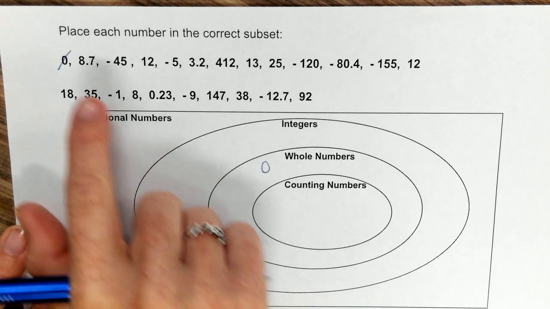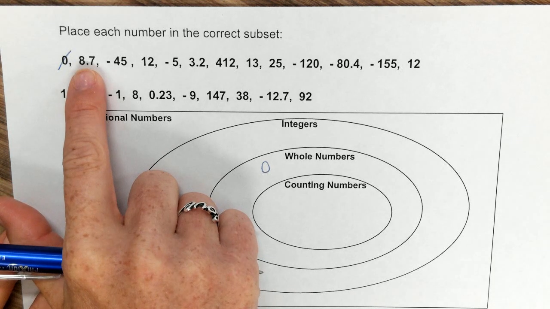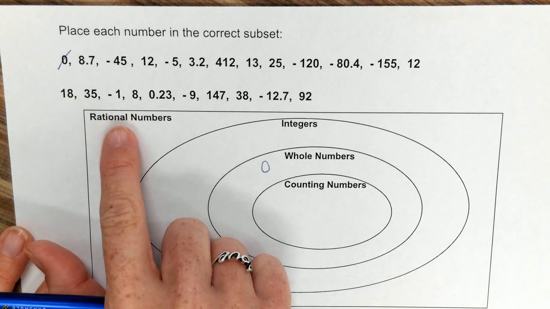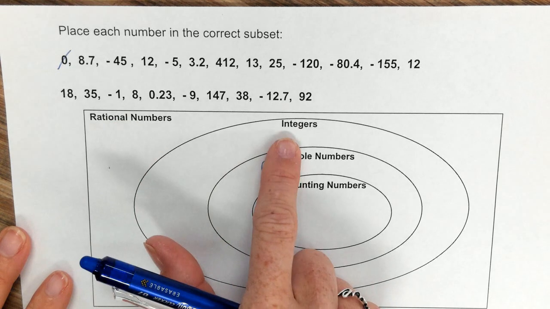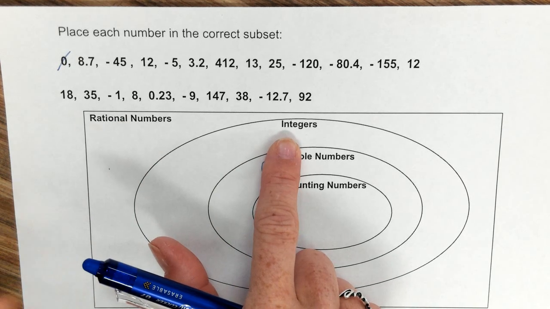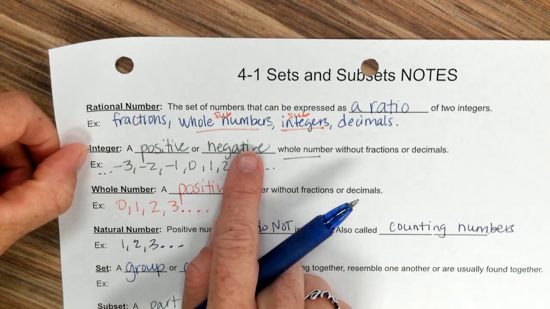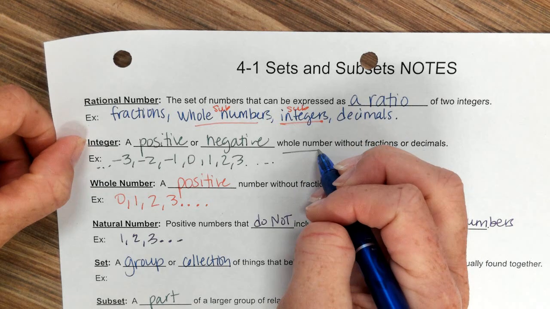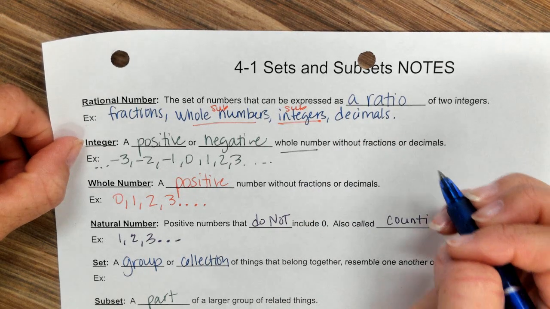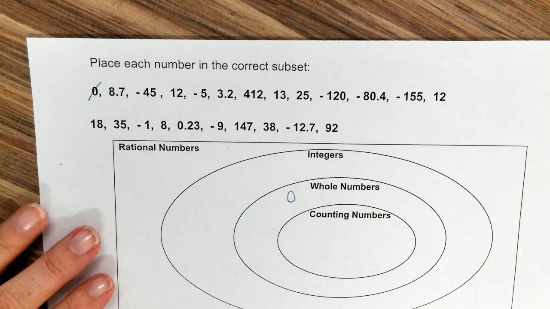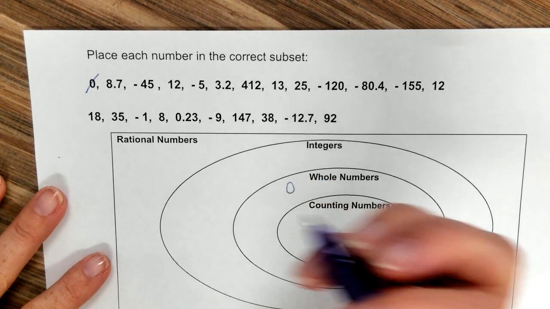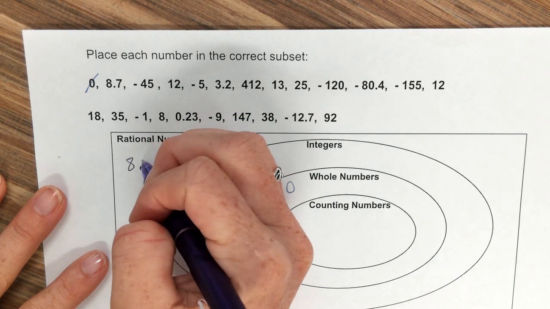All right, 8.7. Is 8.7 rational? Yes. Is 8.7 an integer? Let's look at the definition of integer. An integer is a positive or negative whole number. No fractions. So is 8.7 an integer? No. So where should I best put it? Anywhere in the rational part.